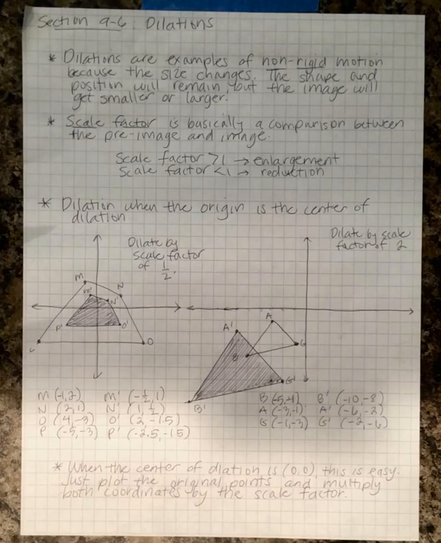Morning, everyone. This should be our last narrated notes for chapter 9, because dilations, 9-6, is the last thing that we're going to be doing.